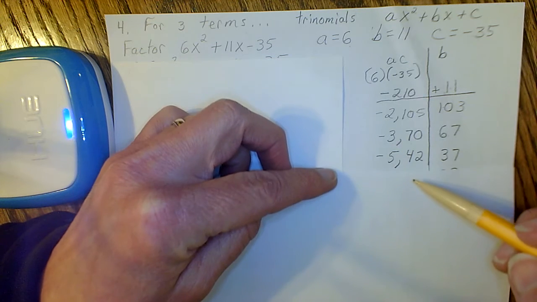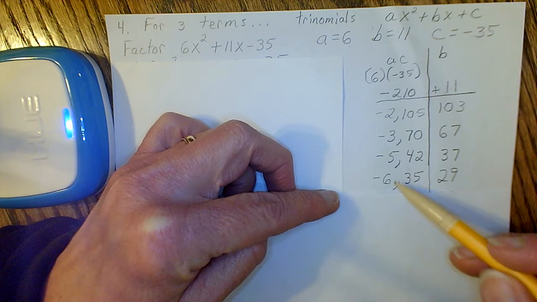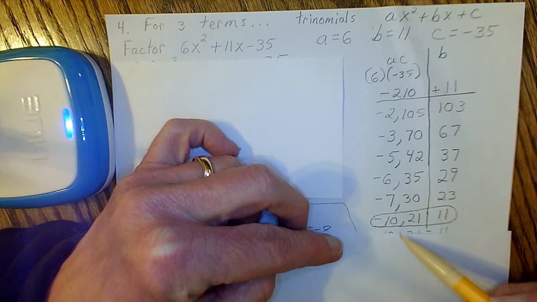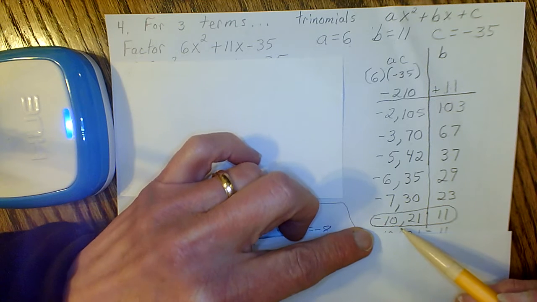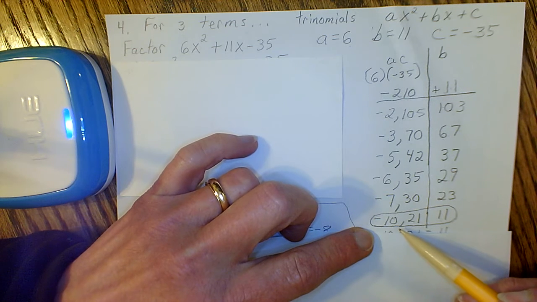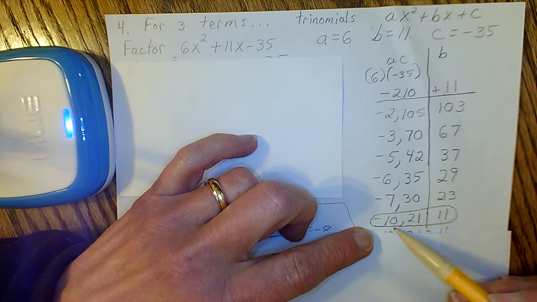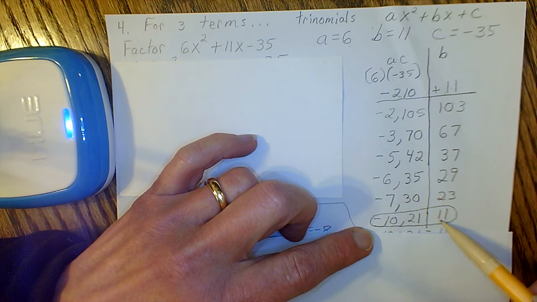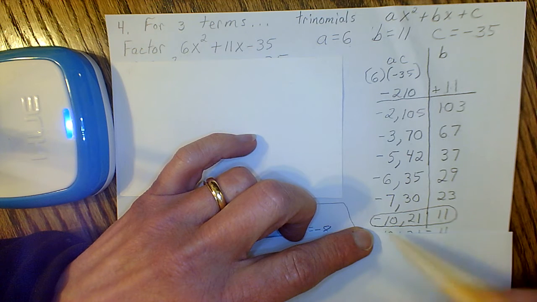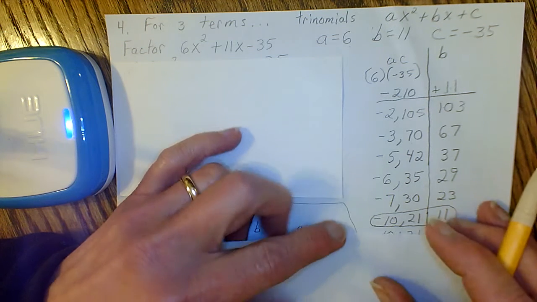So I just went through, and for the sake of time, I've already tried all the way through until I came to a pair that worked. When I multiply negative 10 times 21, I get, I'm sorry, when I multiply them, I get negative 210, but when I add them, I get the positive 11 that I'm after. So I'm circling this group because it's the group I want to work with.